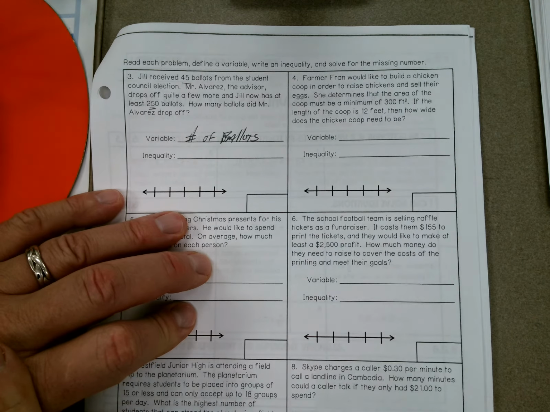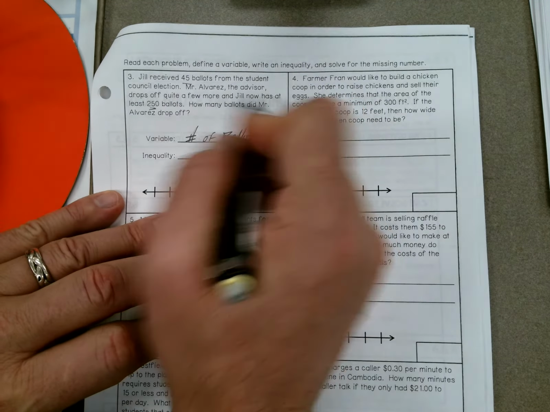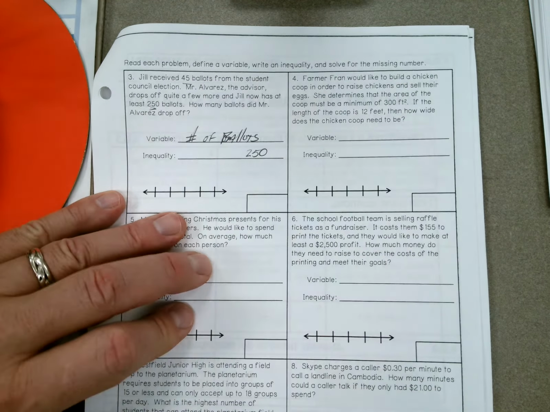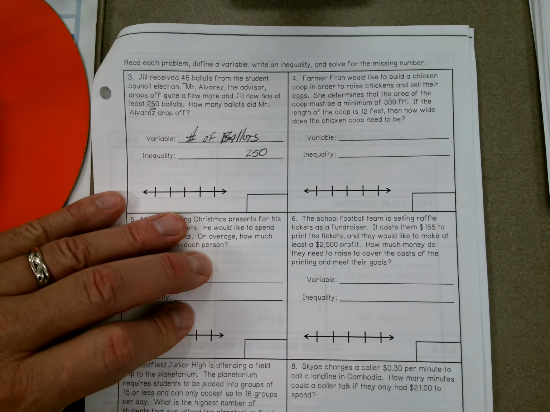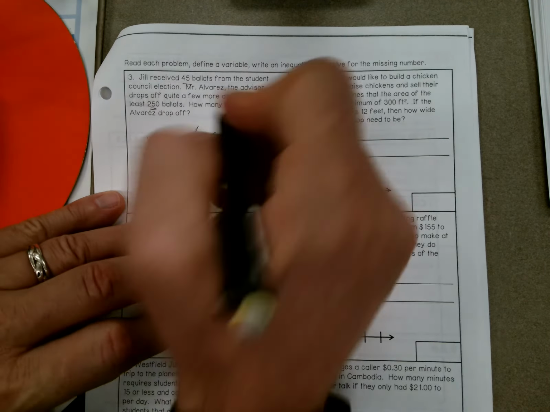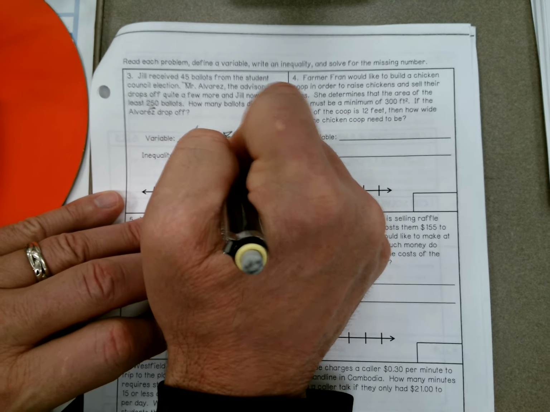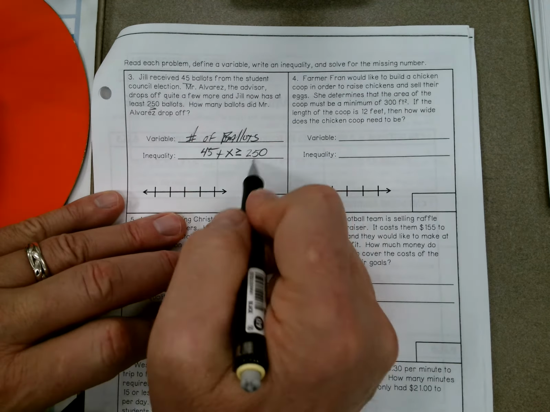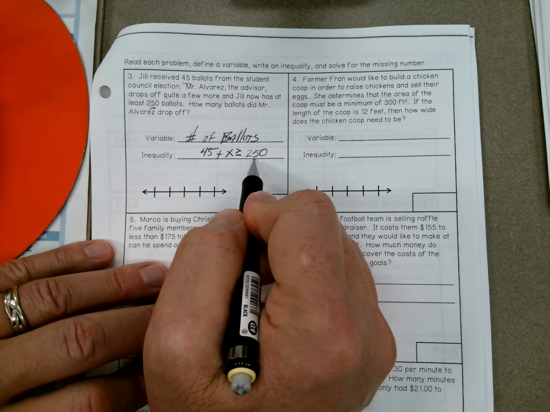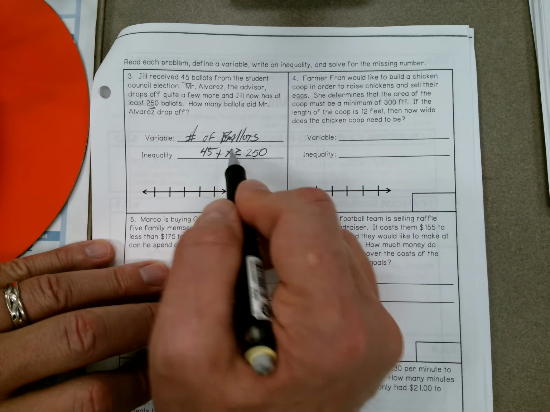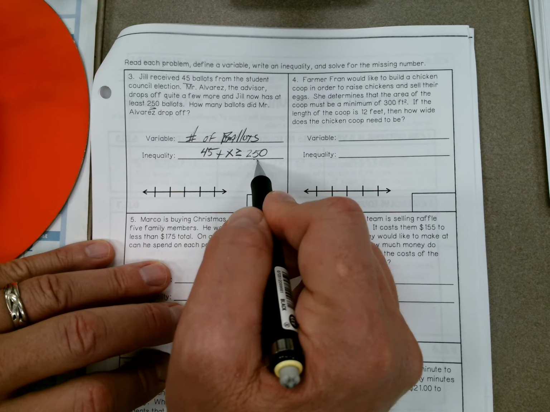Okay. All right. So let's think about this now. Jill now has at least 250 ballots, at least. So she has 250 ballots, right? She received 45 ballots at the beginning. So 45 plus what Mr. Alvarez dropped off is going to be greater than or equal to 250. So if we think about this, when you have at least 250, this side has to be greater than or equal to. If it's at least, it could be 250.